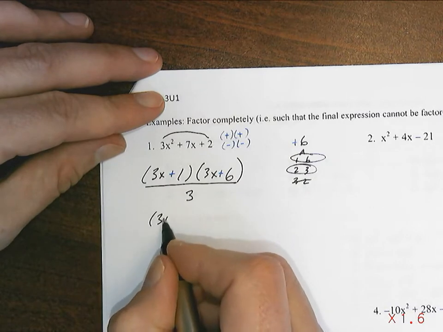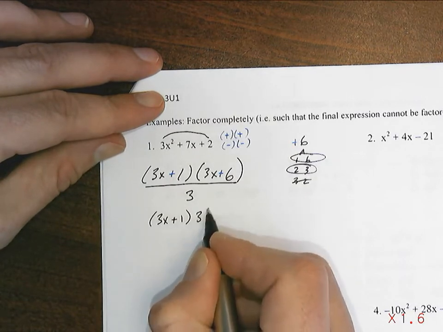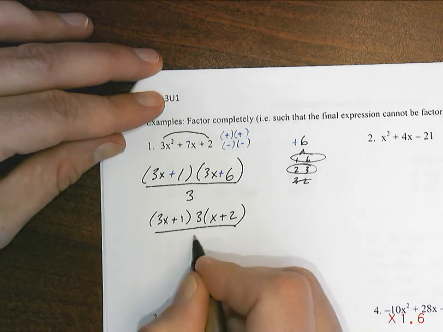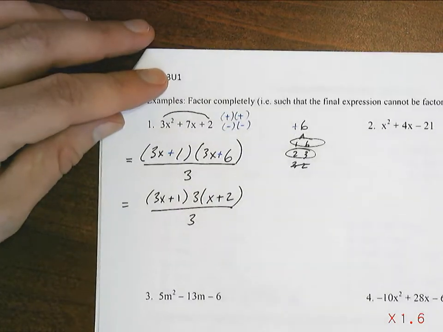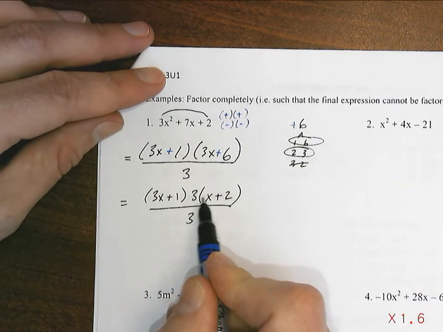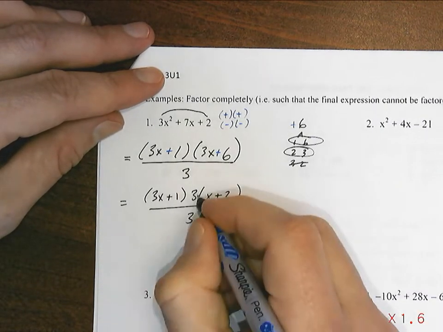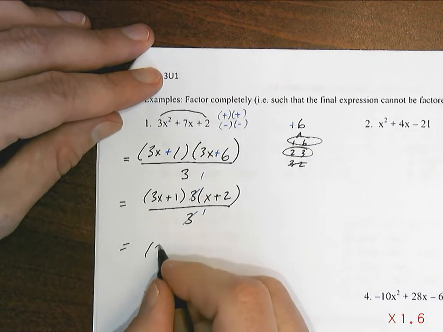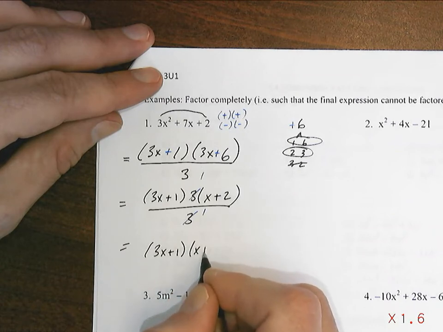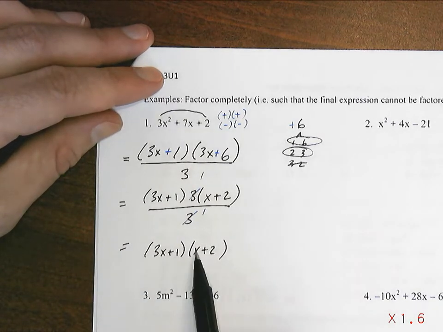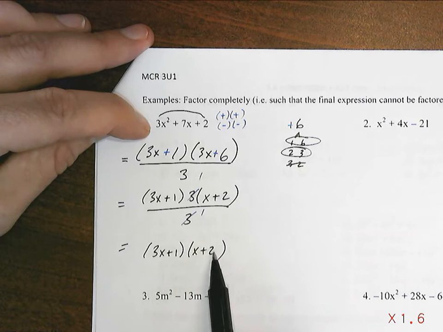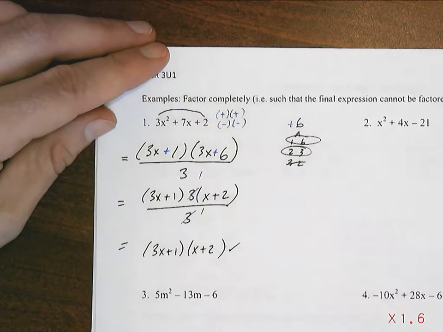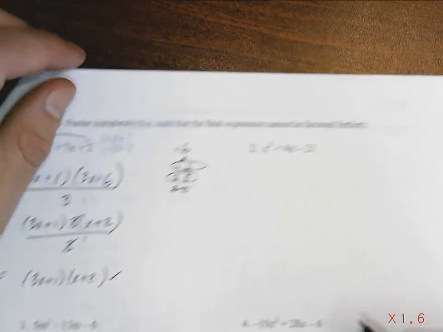So it's going to be 3x plus 1, common factor of 3 out of this, x plus 2 over top of 3. So I've got this times this times this divided by this. So these two can reduce. And that's going to leave us with 3x plus 1, x plus 2. Check it out. 3x times x is 3x squared. 3x times 2 is 6x, plus 1x is 7x, plus 2. It works. I'm good to go. Over to the next one.